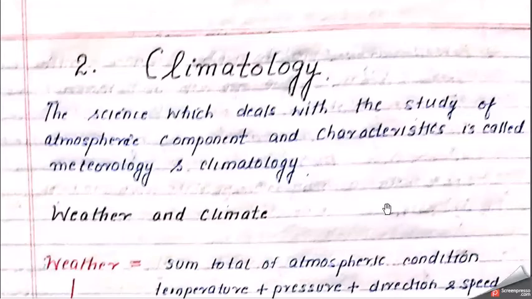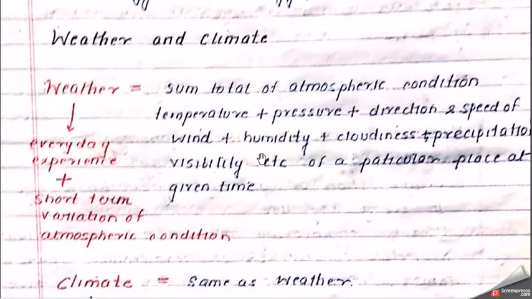So let's start. What is climatology? First of all, the science which deals with the study of atmospheric components and characteristics is called meteorology and climatology. It is a science in which various components of the air, weather, pressure, temperature, everything are related, to find out the relation between them, and come to a conclusion. In climatology we come across the concept of weather and climate.